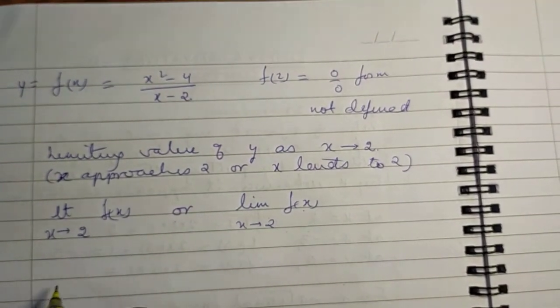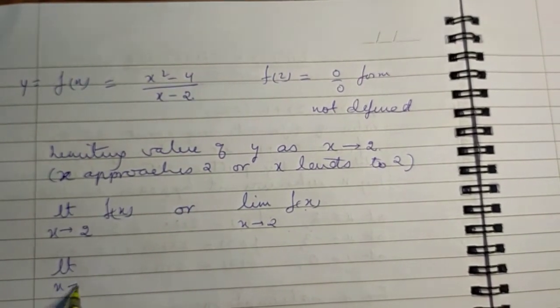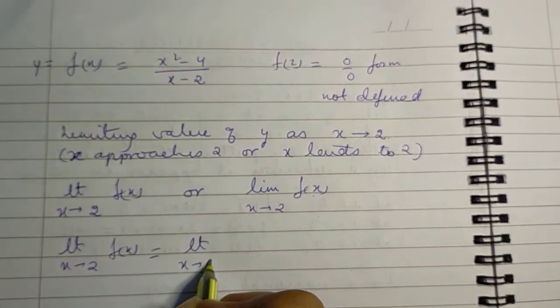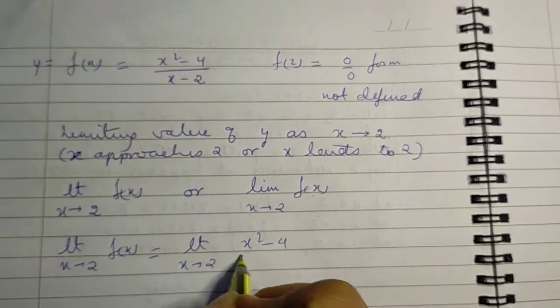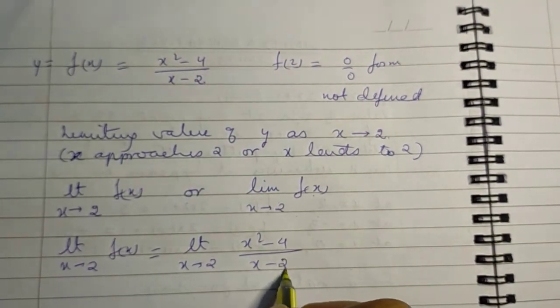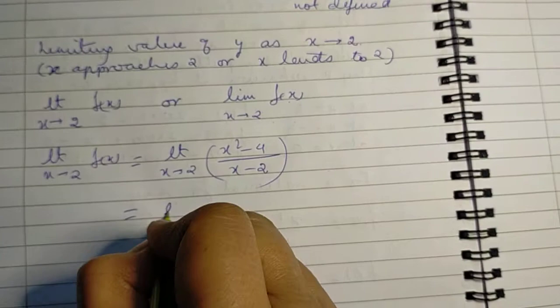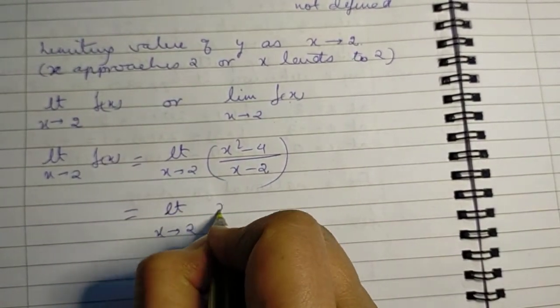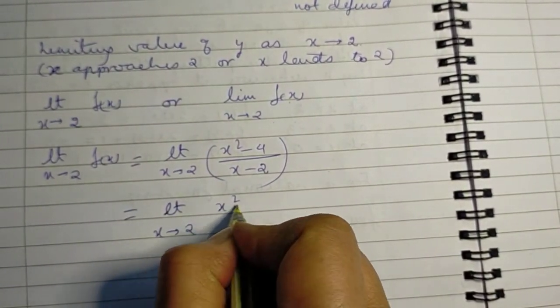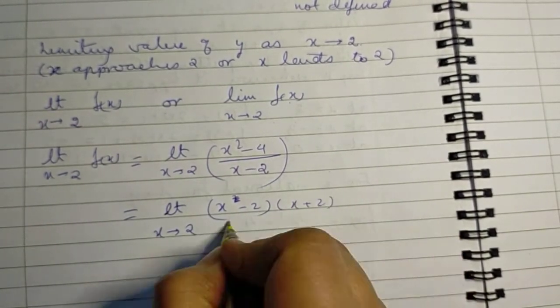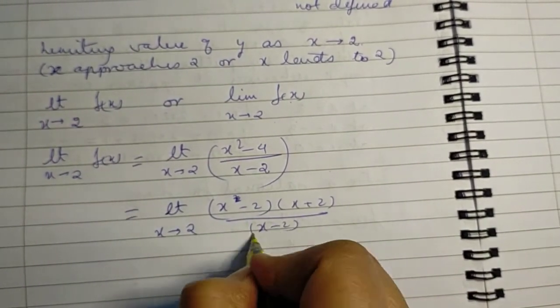Now if I do limit x tending to 2 f(x), this will be equal to limit x tending to 2 of x squared minus 4 over x minus 2. When you solve it, you write it as limit x tending to 2 of (x minus 2) into (x plus 2) over (x minus 2).